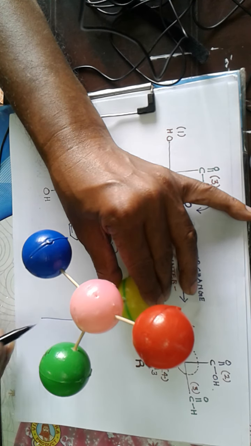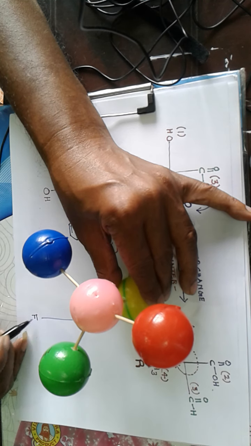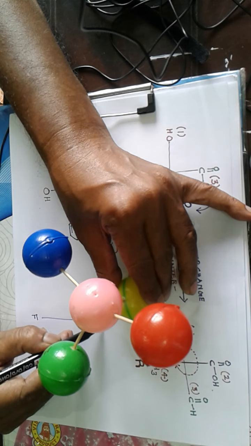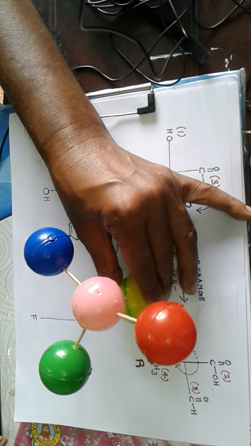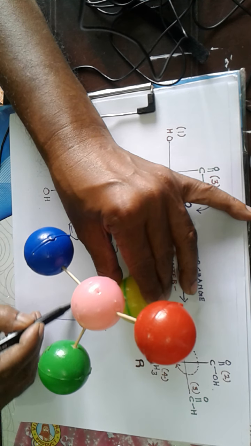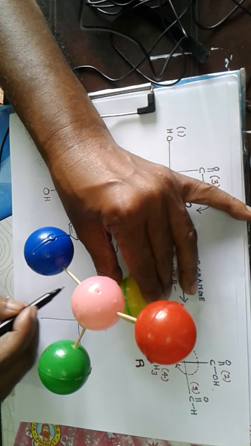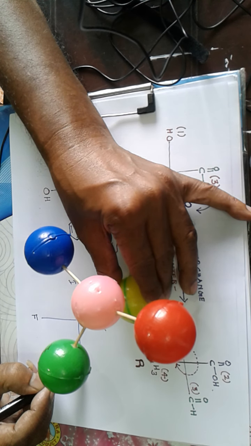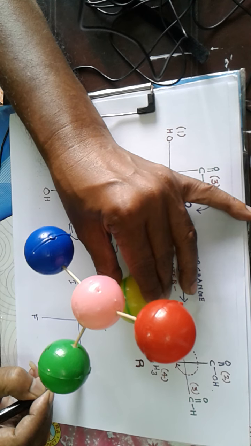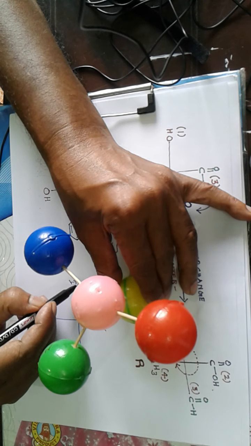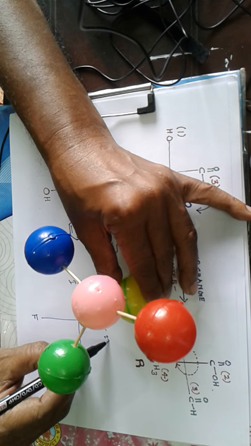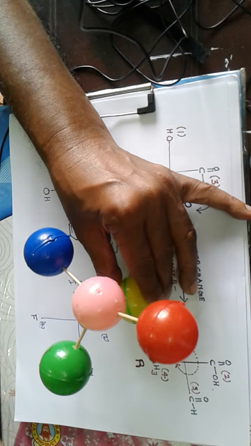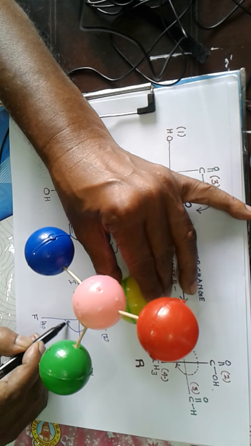So on the vertical line below, write fluorine, and the red ball represents bromine. And on the horizontal line on the left hand side, you write iodine, and on the right hand side we write chlorine. And iodine is given preference number 1, bromine 2, chlorine 3, and fluorine 4. Then it is R.